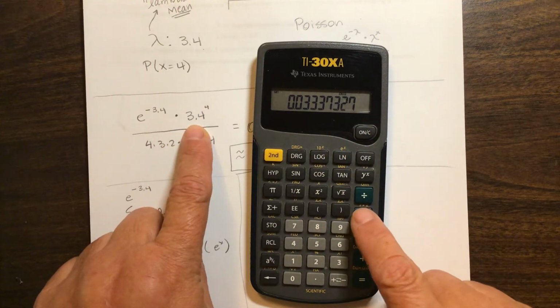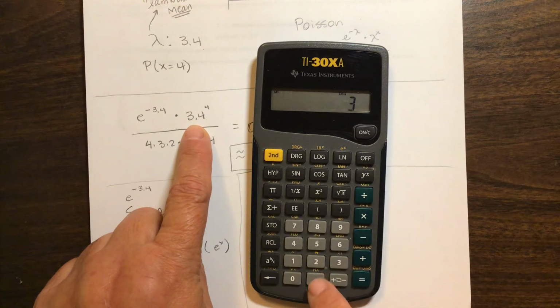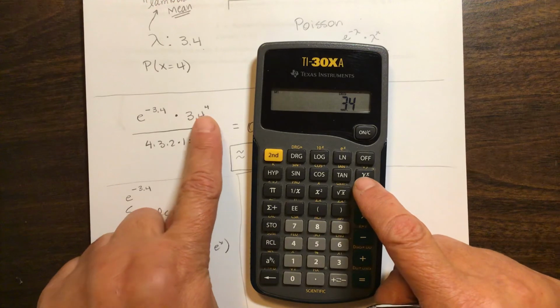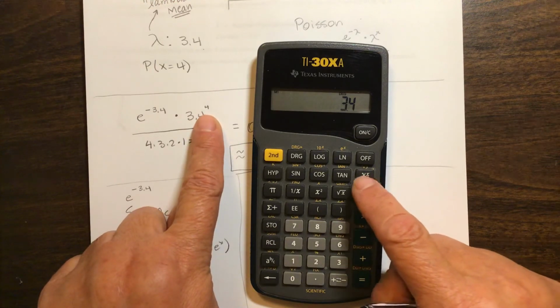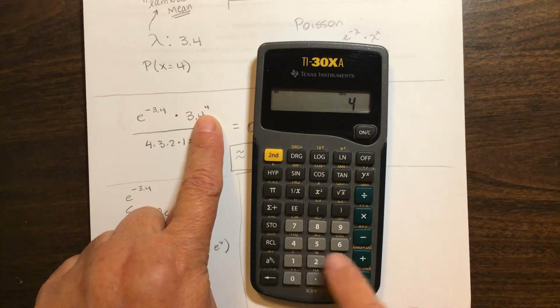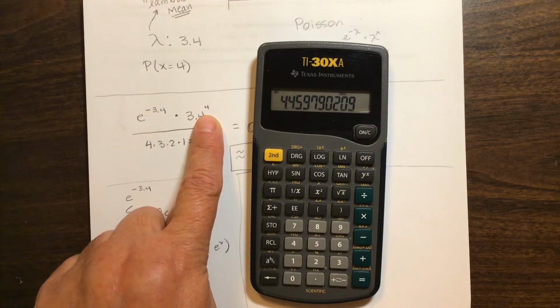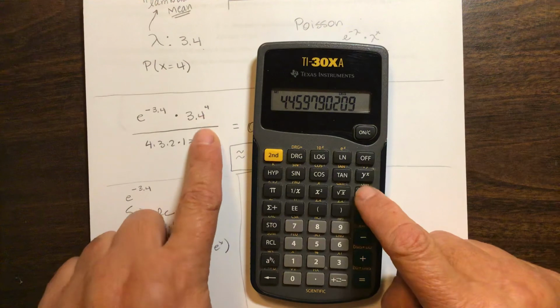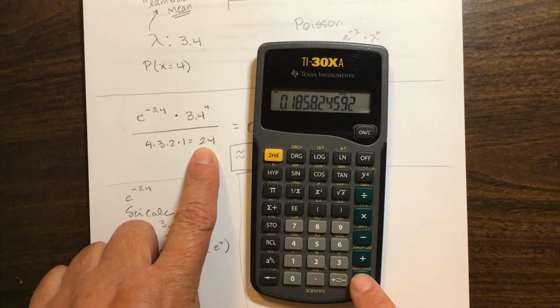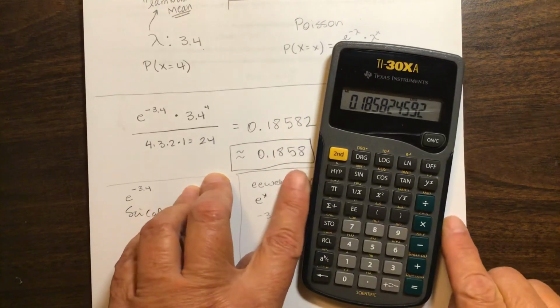And I can multiply this by 3.4 on this calculator. To get it to the power of 4, I'm going to use y to the x, and then press 4, equals. Then we can divide that by 24. Let's see if I did it right. 185, yep, there it is.